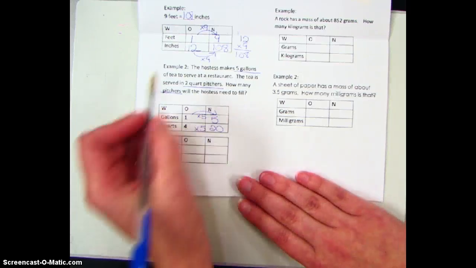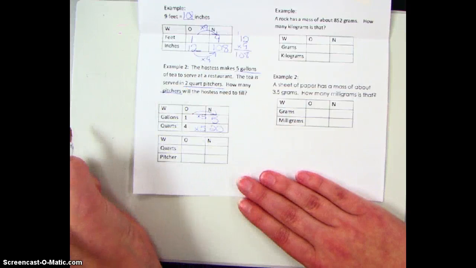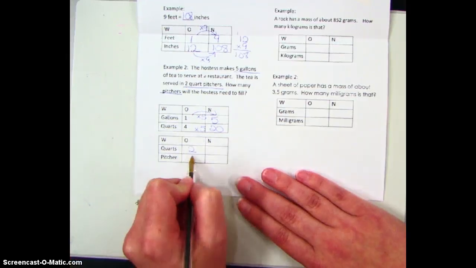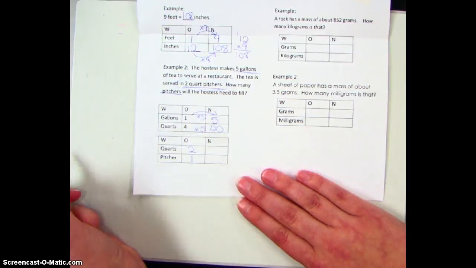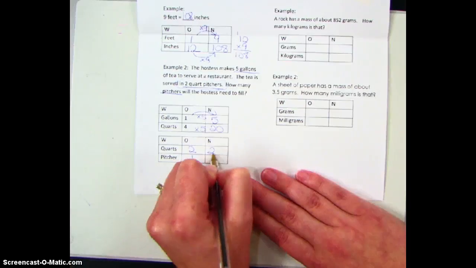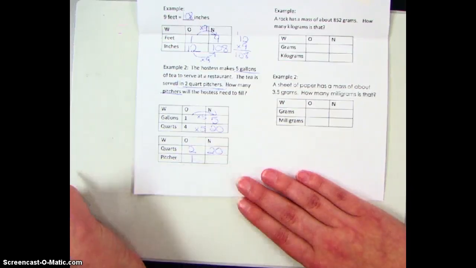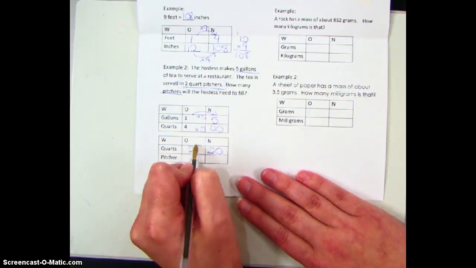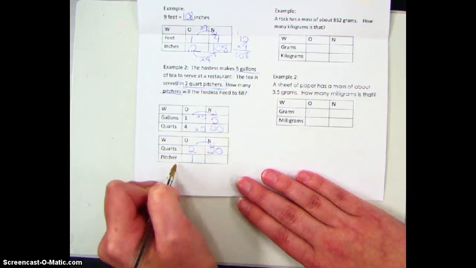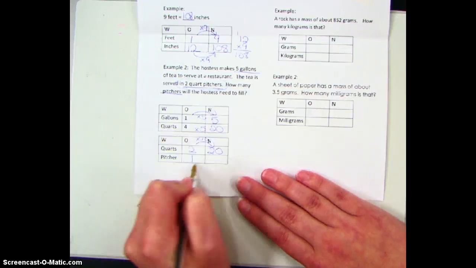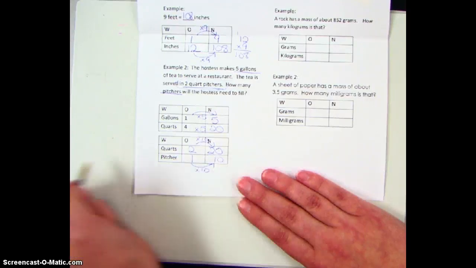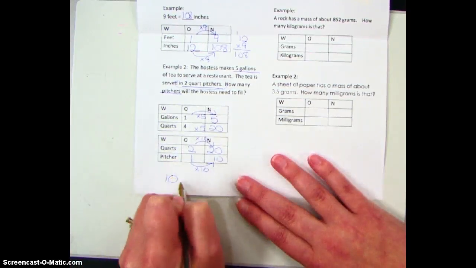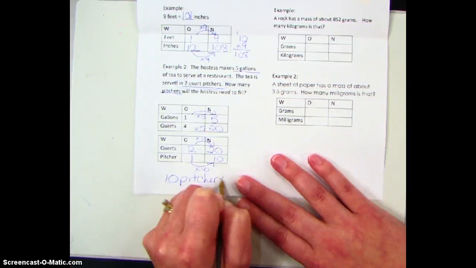And we also know that 2-quart pitchers is what we are dealing with. So we've got 2 quarts in 1 pitcher. That's what it tells us when it says 2-quart pitchers. Okay, so then we've got 20 quarts of tea. So we're going to put that in our quarts section. And now we're going to look at our scale factor. From 2 to 20, times 10. So whatever we do to the top, we do to the bottom. 1 times 10 is 10. So we're going to have 10 pitchers of tea.